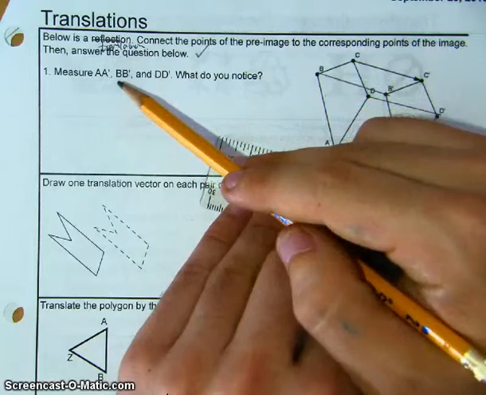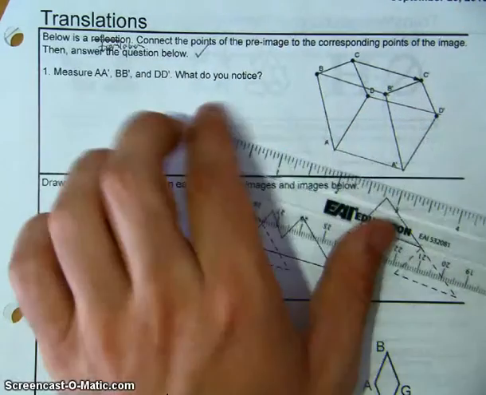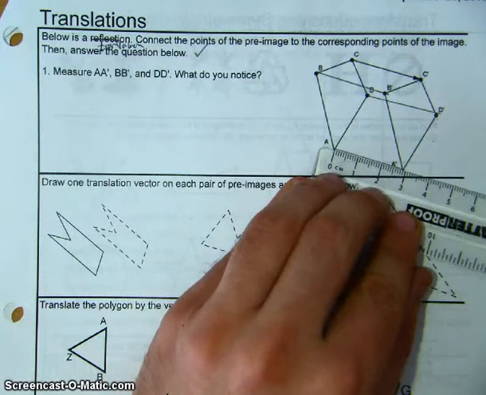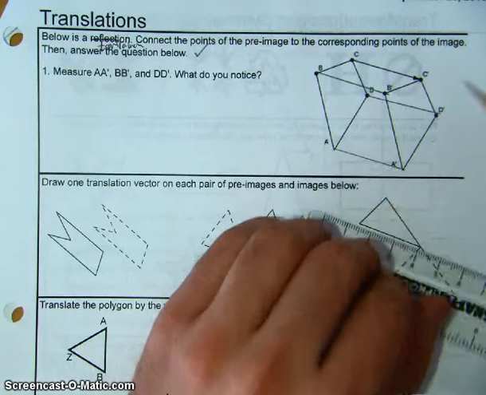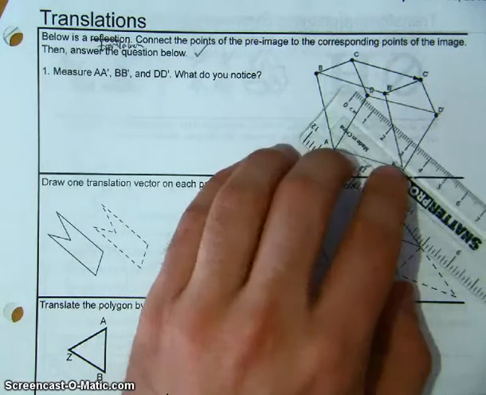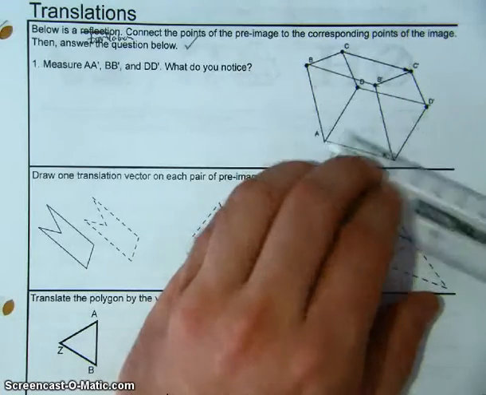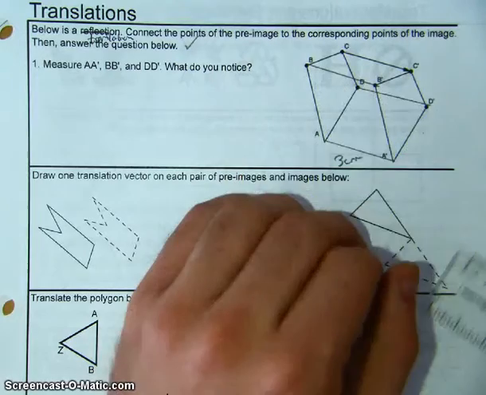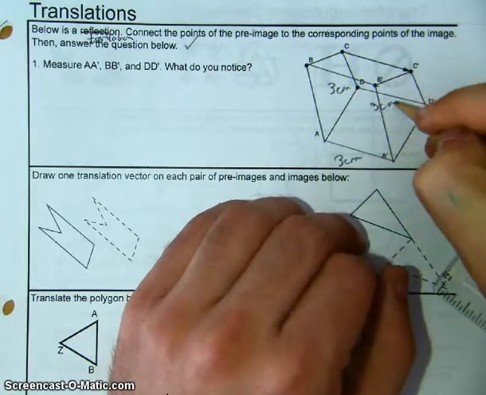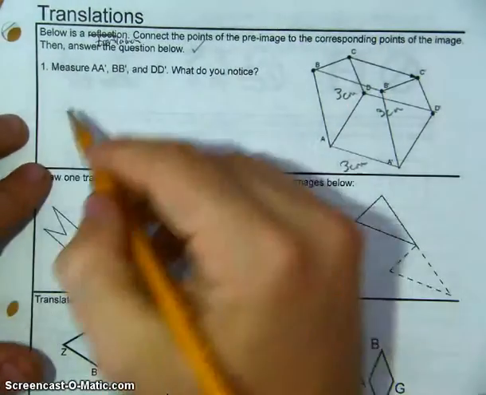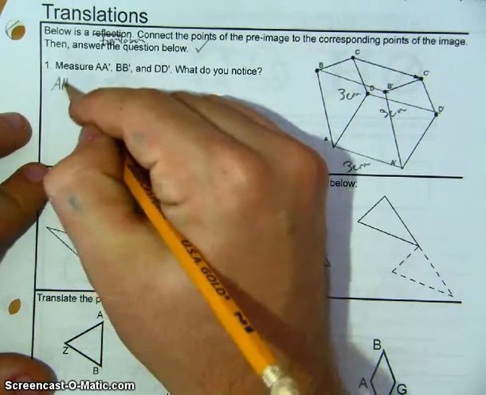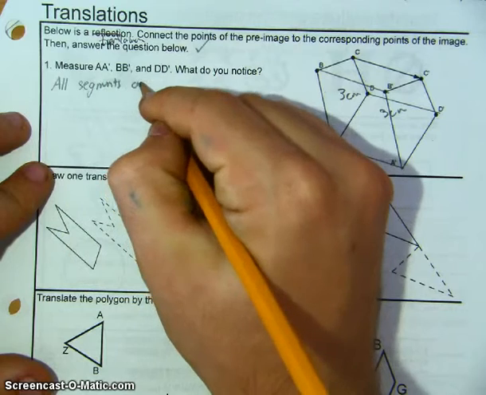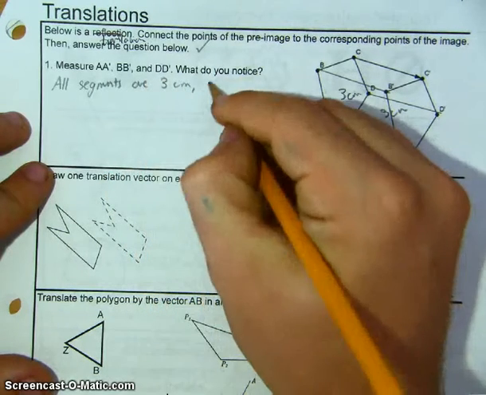Measure A to A prime, B to B prime, and D to D prime. Okay, we need centimeters for this. So A to A prime looks like about 3 centimeters. Yeah, 3 centimeters. Let's see over here. Okay, that's 3 centimeters, and that's also 3 centimeters. Okay, what do you notice? Well, hopefully you're noticing that all segments that we're talking about, at least, are 3 centimeters. They're all congruent.